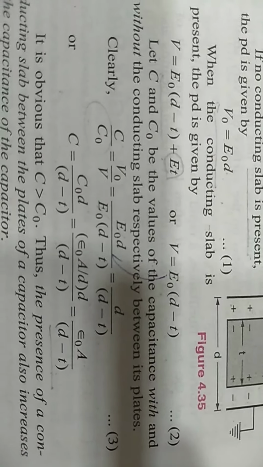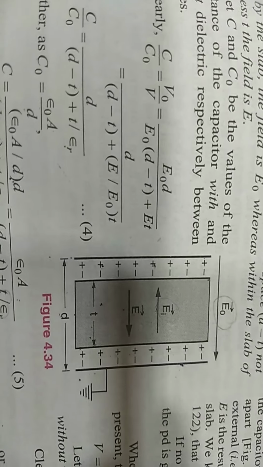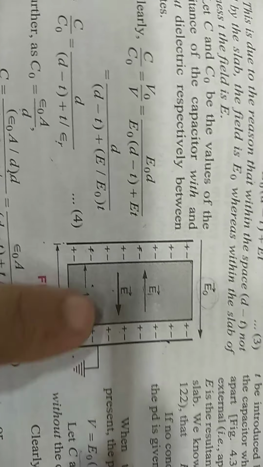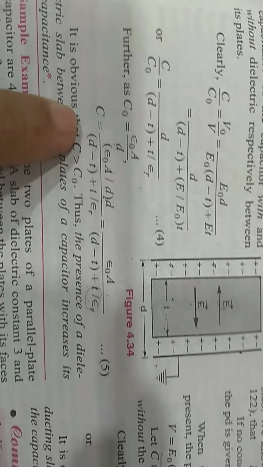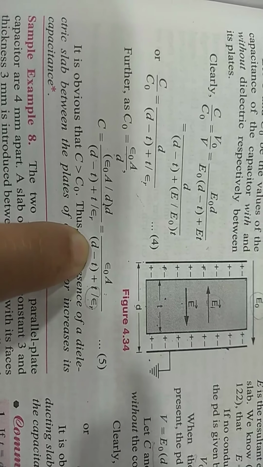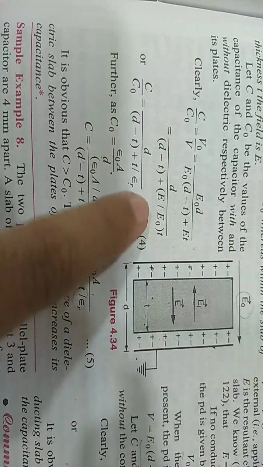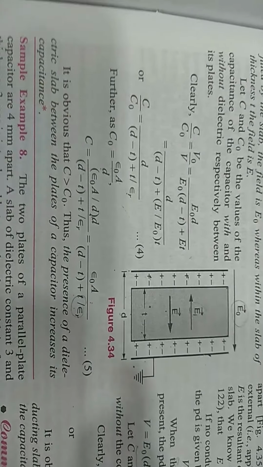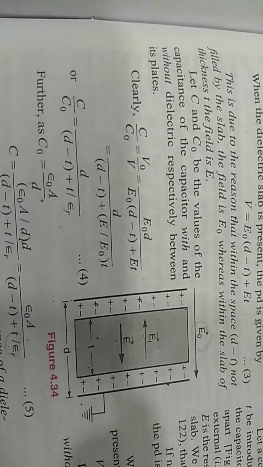If you introduce it up to some thickness, then the capacitance will increase. In case of an insulator or dielectric, if you introduce a dielectric of thickness T, then the capacitance C is equal to epsilon naught A upon D minus T plus T by K, or epsilon R. And if you introduce it completely, then C is equal to K times C naught, meaning the capacitance will increase by the dielectric constant times.